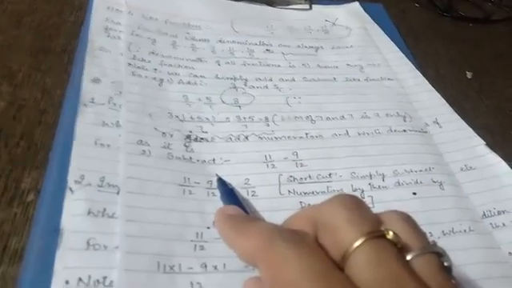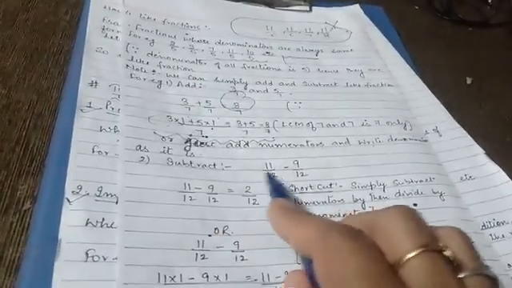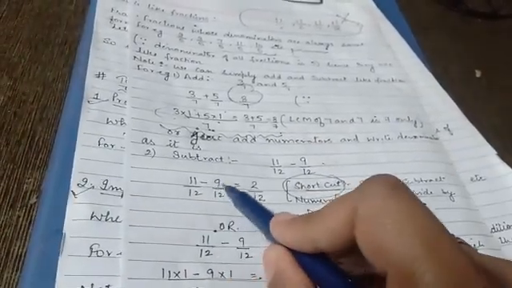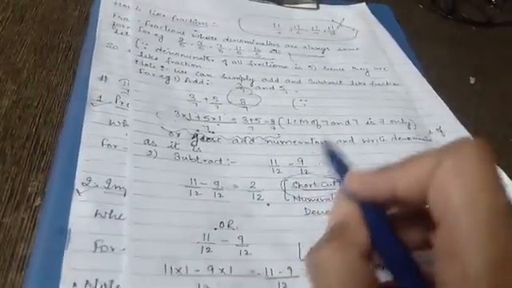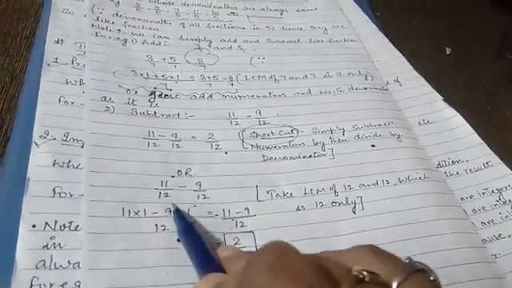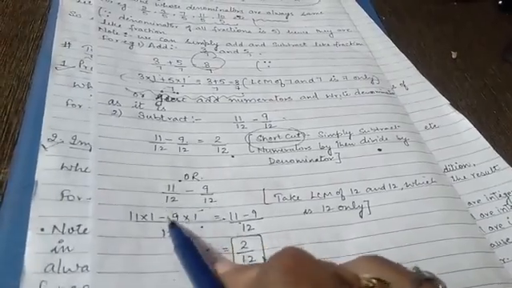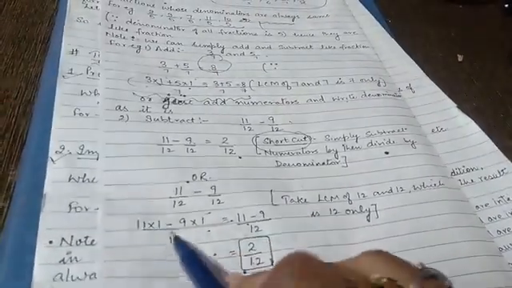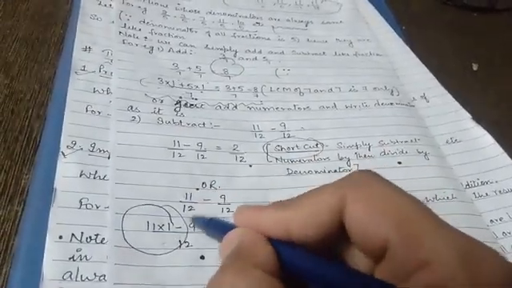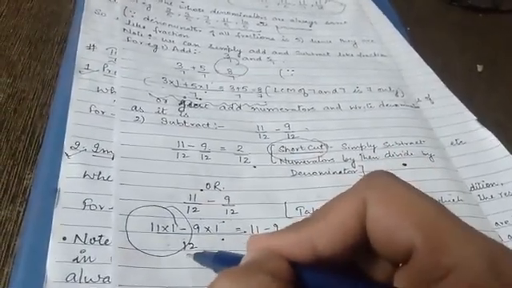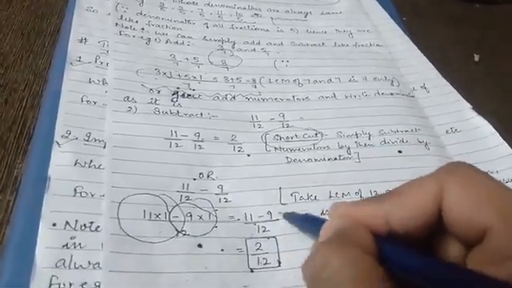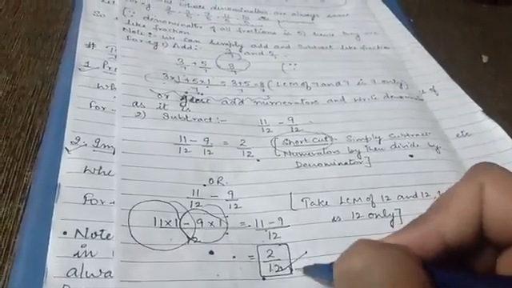Next, subtract. Subtraction is also easy. One method, just simply subtract the numerators, which is called the shortcut. Simply 11 minus 9. What is the answer? 2 by 12. Another method, again, take the LCM and divide. What is the LCM of 12 and 12? Again 12. 12 ones are 12. So 11 multiplied by 1, the minus sign is there. Now 12 divided by 12. What is the answer? 1. 1 into 9 is 9. 11 minus 9. What is the answer? 2 upon 12. So 2 upon 12 is the answer.